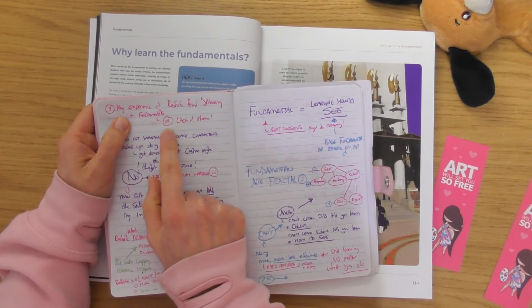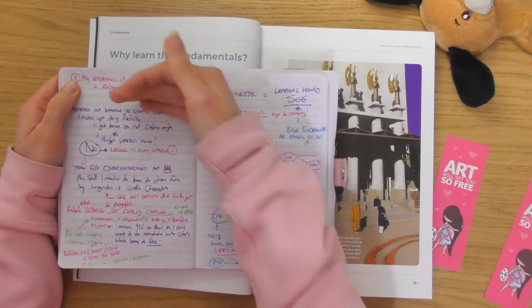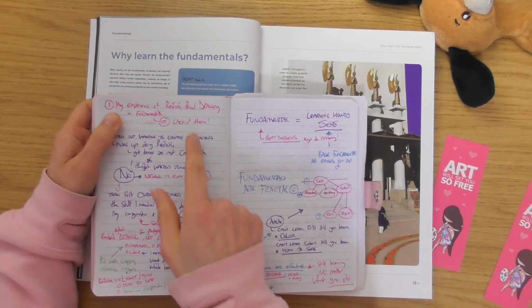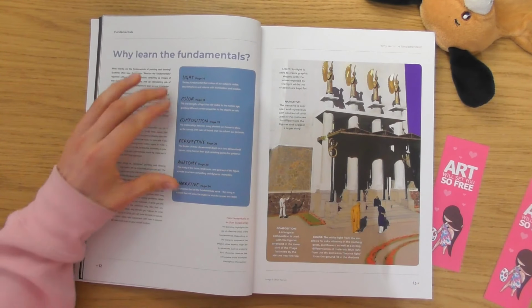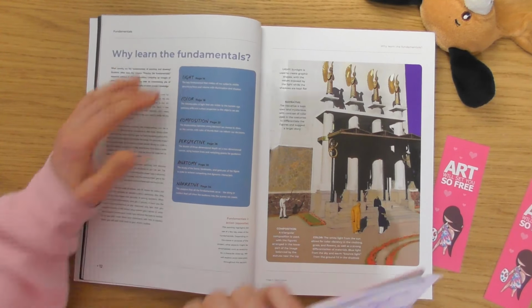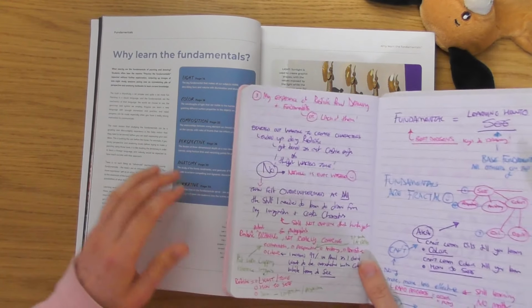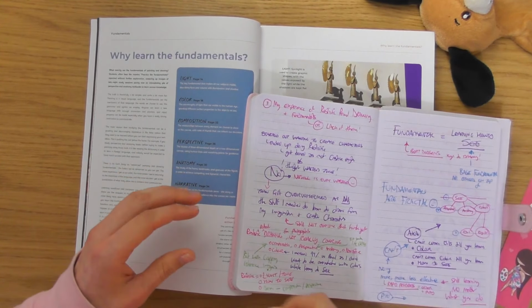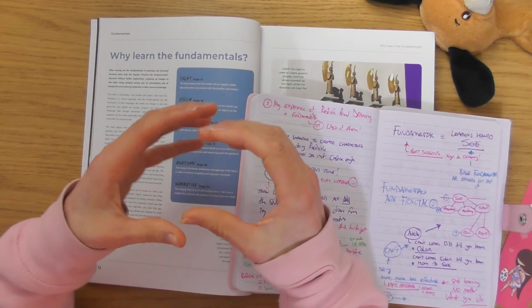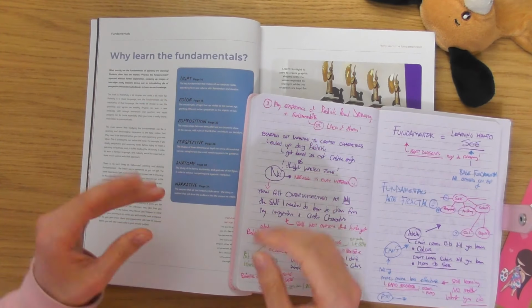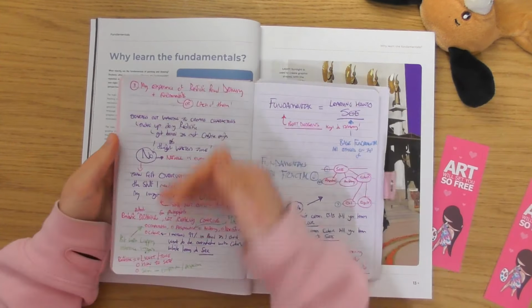This actually is a nice segue to the next bit, which is my experience of realistic pencil drawing and the fundamentals, or lack of them. But the more I thought about this, the more I realised that there are actually quite a lot of fundamentals in realistic pencil drawing. So this is more drawing realistically from a photograph. So I'll just go through my notes.